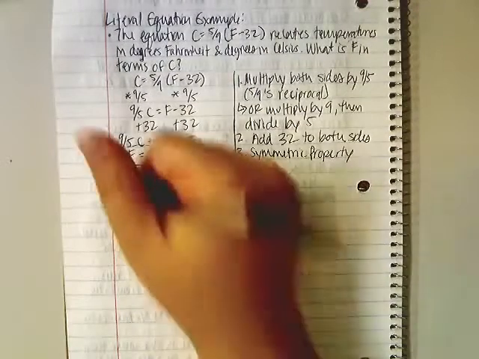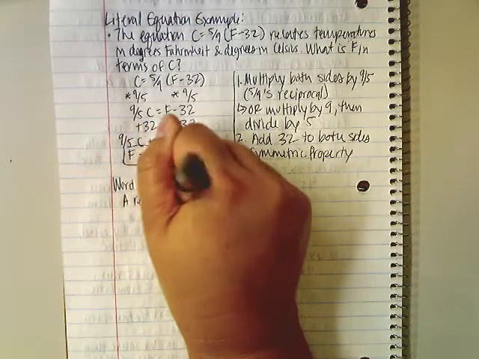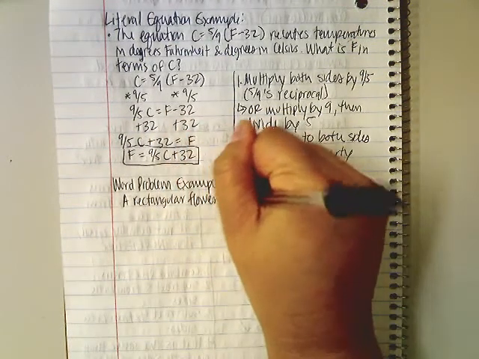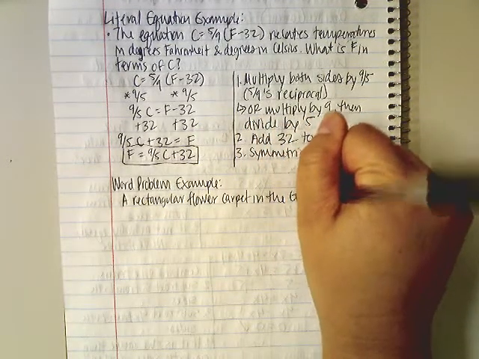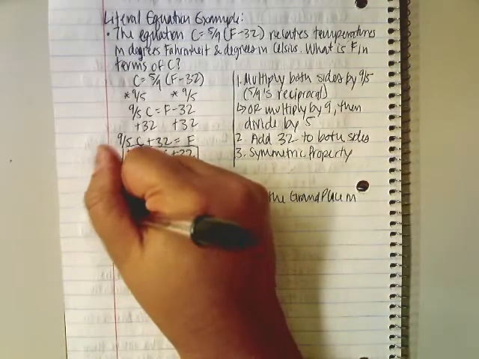So for this one, we have a rectangular flower carpet in the Grand Place in Brussels, Belgium.